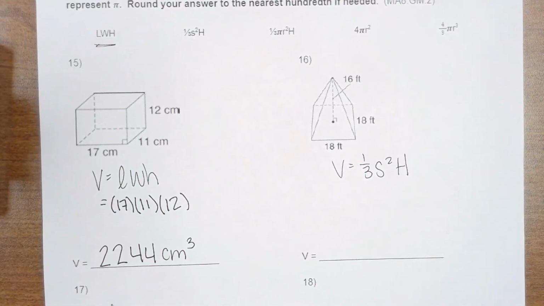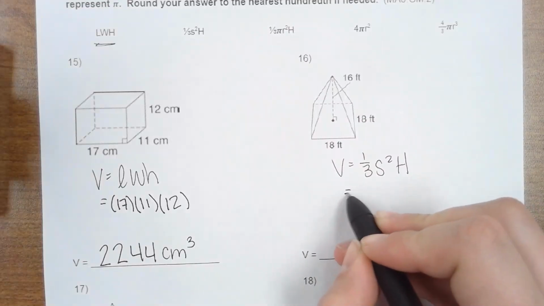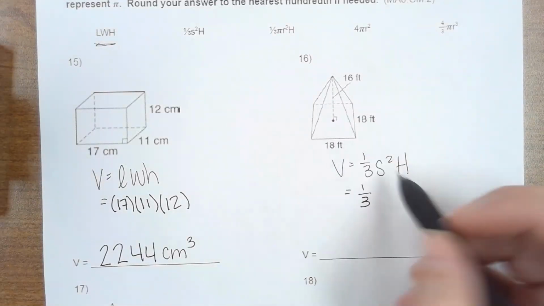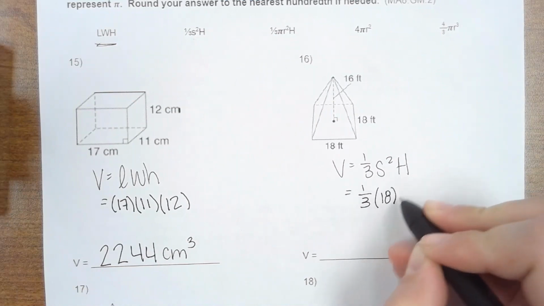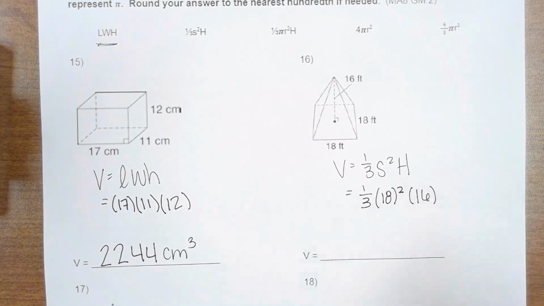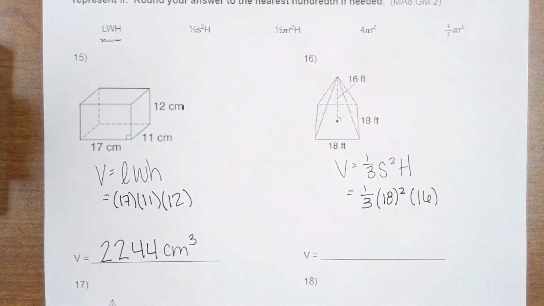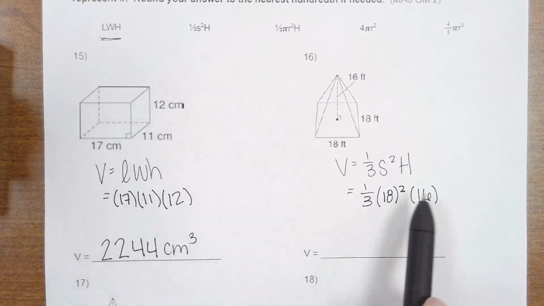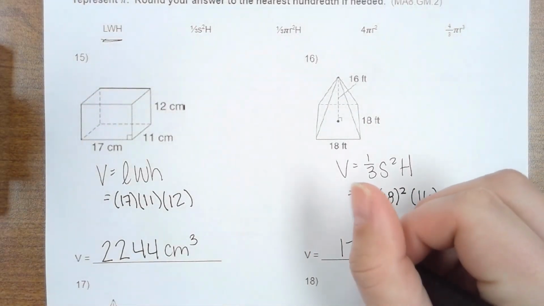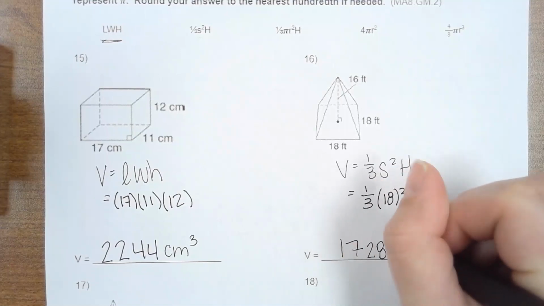All right, so I'm going to keep my 1/3. S means side of your base, so that is 18, and we're going to square it. And then the height of the pyramid here is 16. All right, so then again, you're just multiplying. So 1/3 times 18 squared times 16 is going to give us a total volume of 1,728 cubic feet.